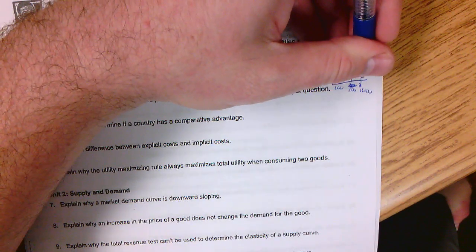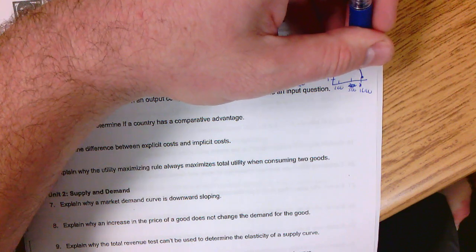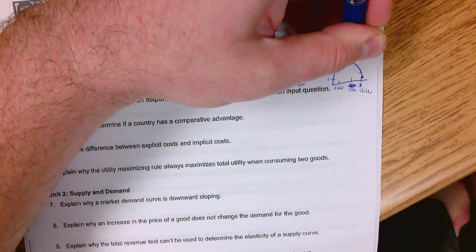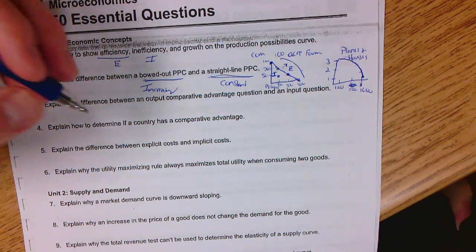Right? If I'm just producing houses, maybe I can produce 1,000 houses. But if I want to produce a plane, then I'm going to have to give up more and more and more of those houses because they're not sharing the same factors of production. It's becoming increasingly difficult to make those.